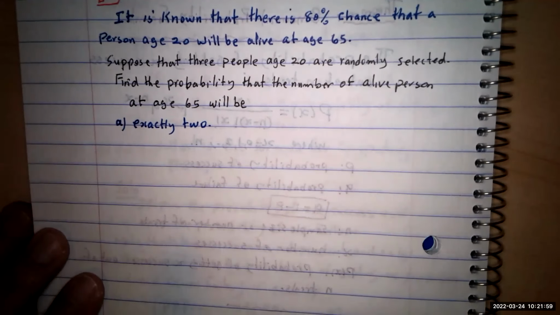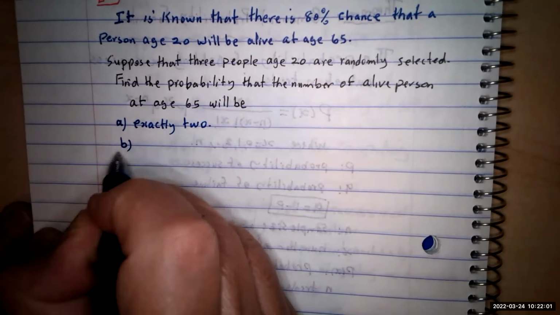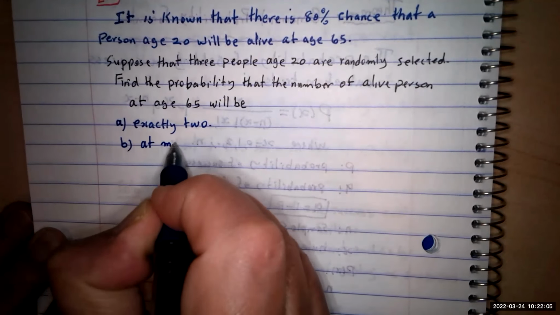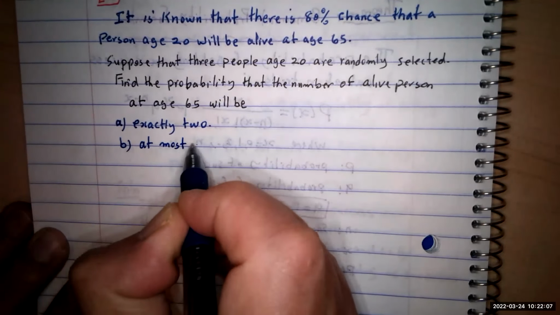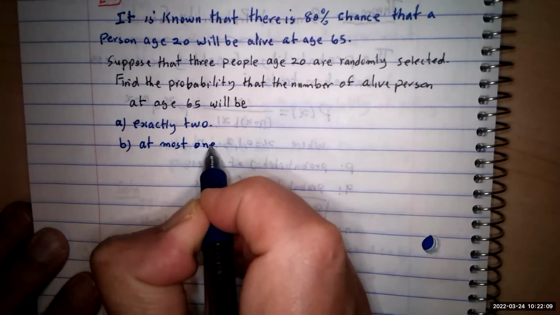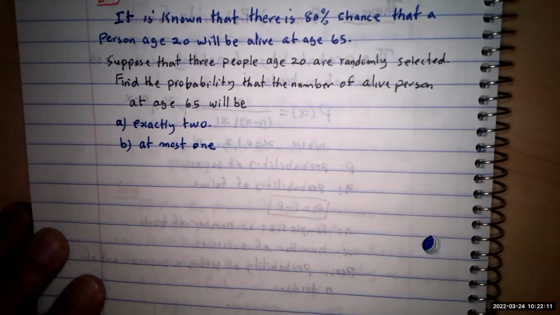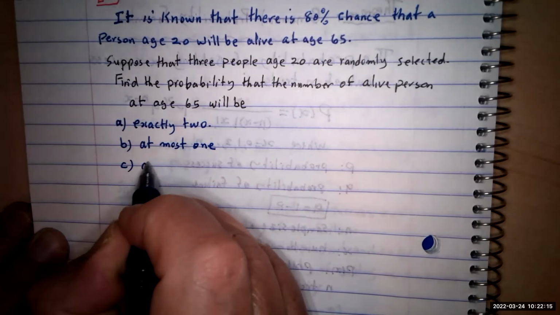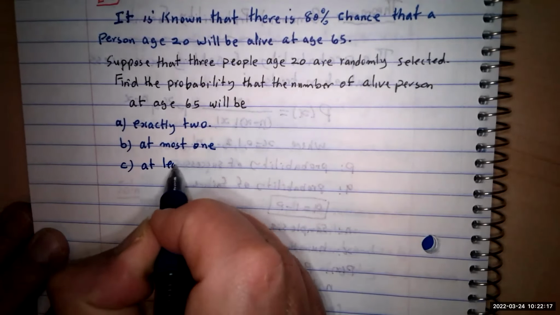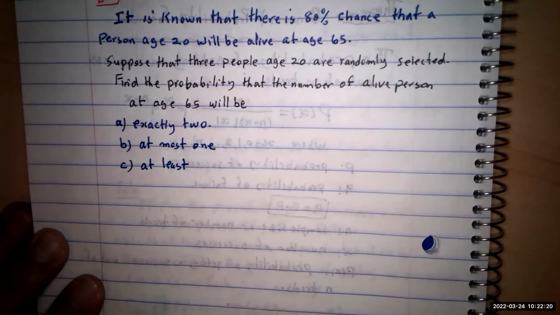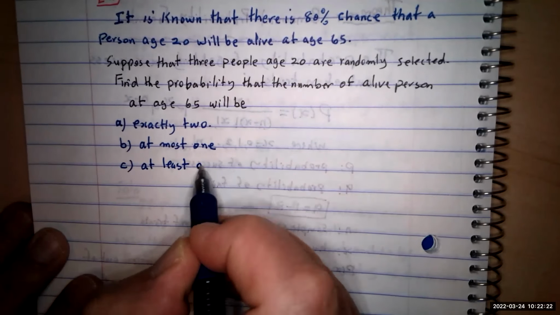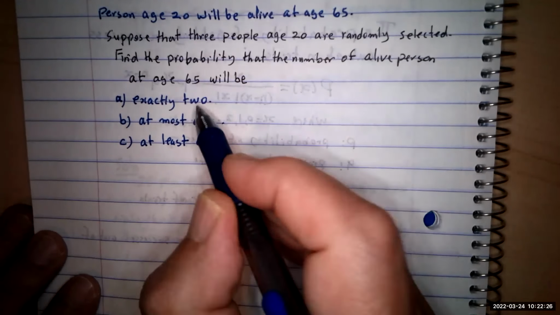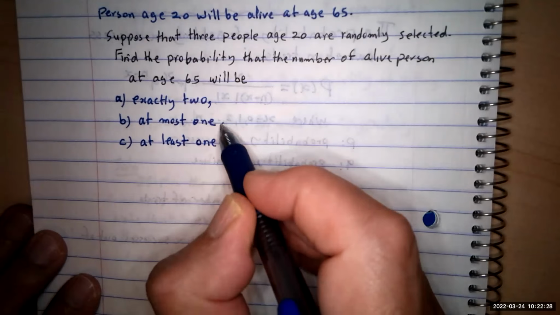The second part, they go with the expression "at most": at most 1 would be alive at the age of 65. And part C is going to be at least 1. It's always these 3 expressions that we're going to use, okay? So this is going to be the situation that we are going to have.